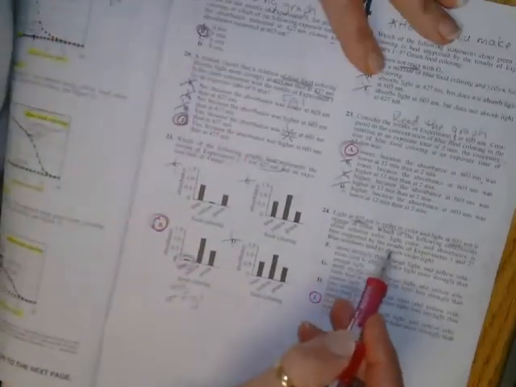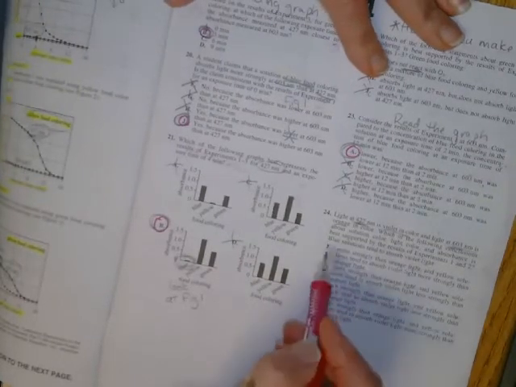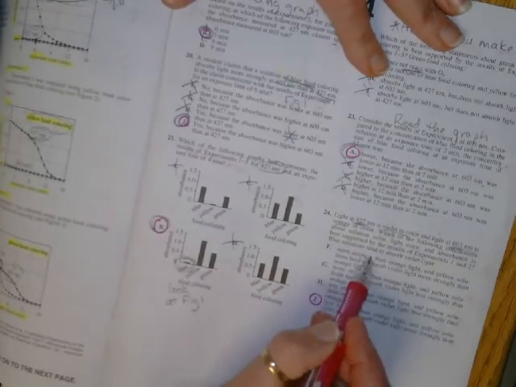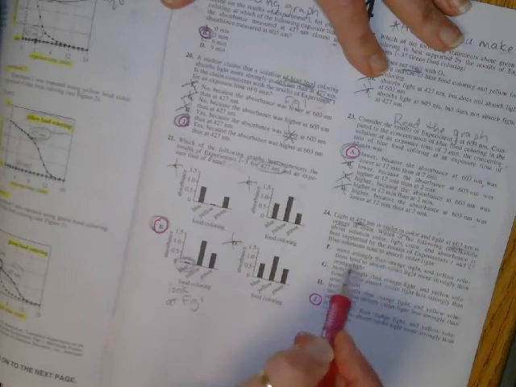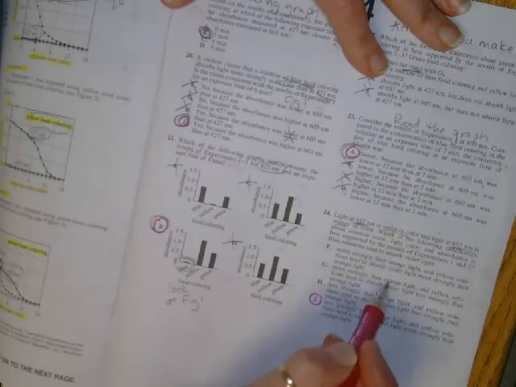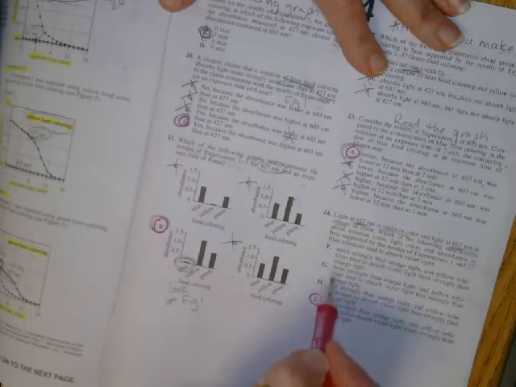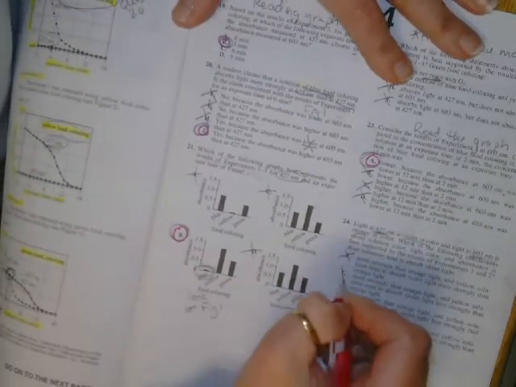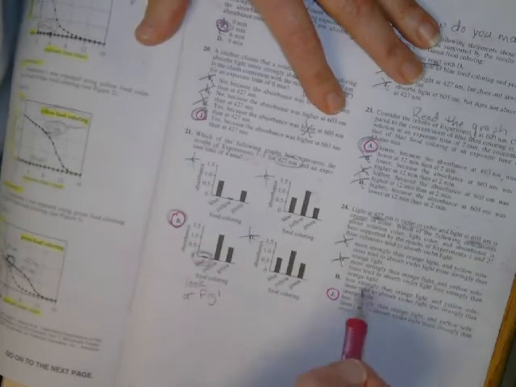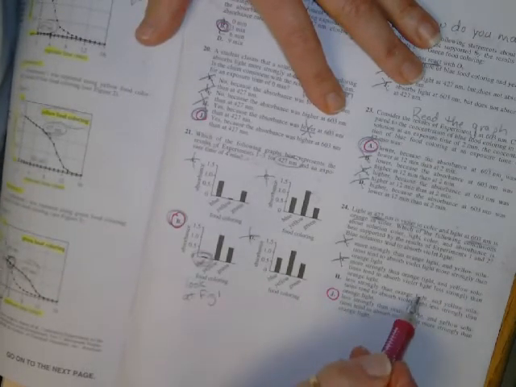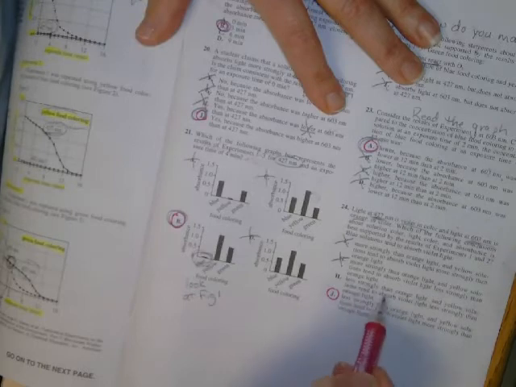Okay, so let's see. So blue solutions tend to absorb violet light more strongly than orange. No. So we're going to go with less strongly than orange light, and yellow solutions tend to absorb violet light less strongly than orange.